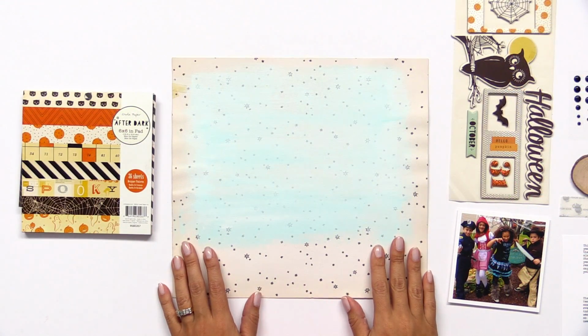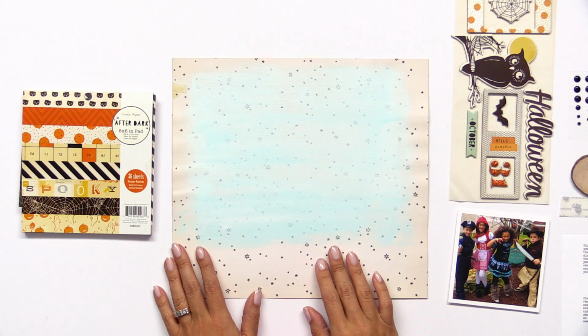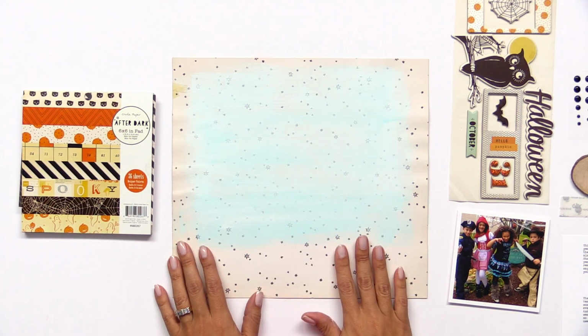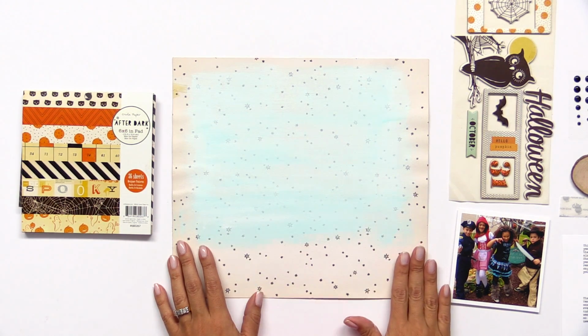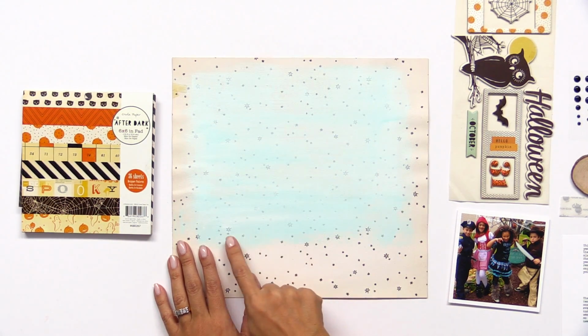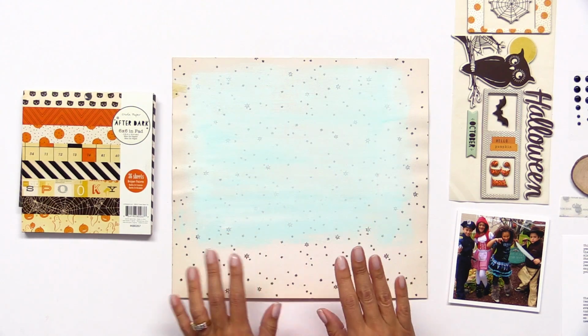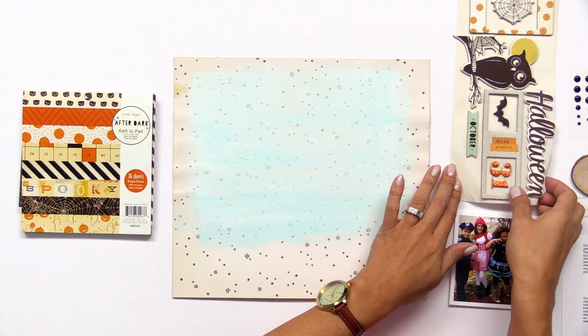Okay, now that my background has dried, I did add a second layer of gesso and aqua paint. My first layer was a little bit too light, so I let that one completely dry. I went over it a second time, let that one completely dry, and this is the effect that I got. And then you'll see where the mist shines through and the gesso looks like a glow over the blue. And that's exactly the look that I wanted to create for Halloween. So let's start creating our page.